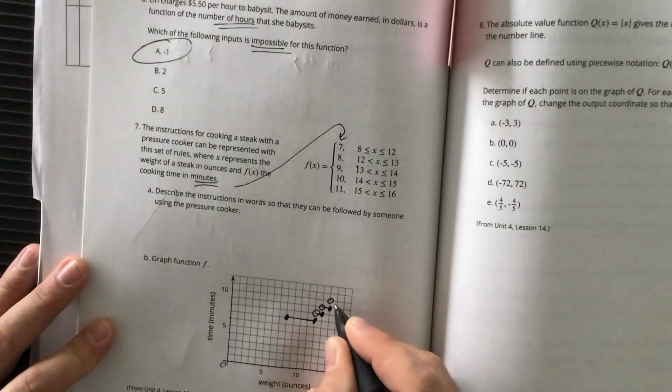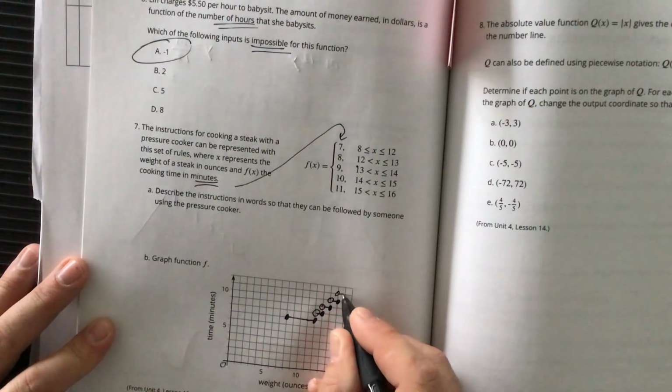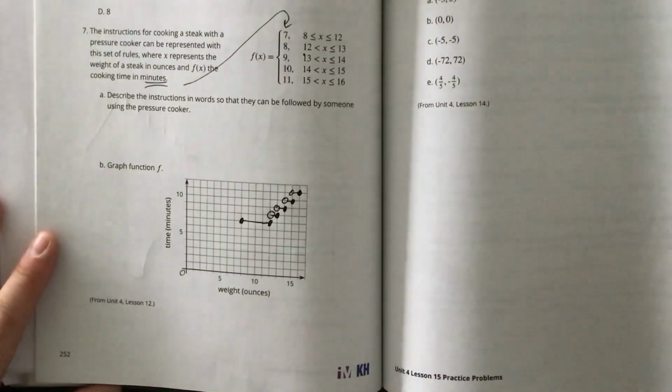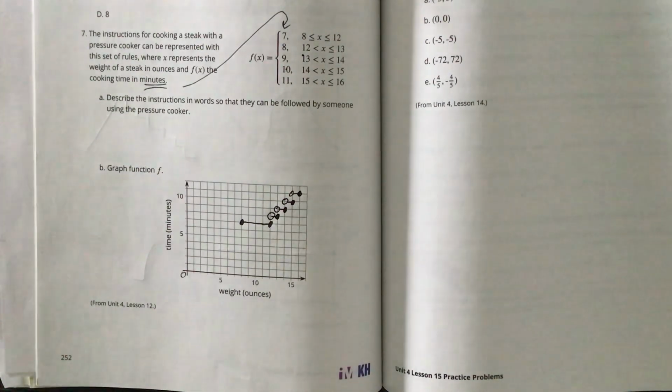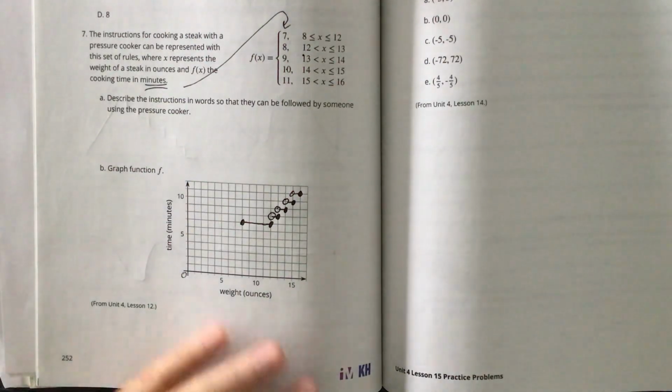Open circle at 14, going over to 15. Open circle at 15, going over to 16. If it doesn't have the equal sign, the circles are open. Right side has the equal sign, circles are closed.